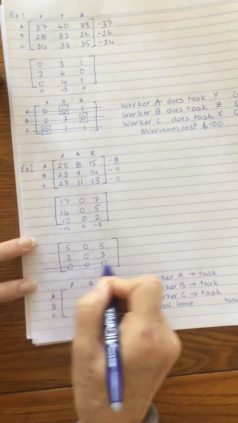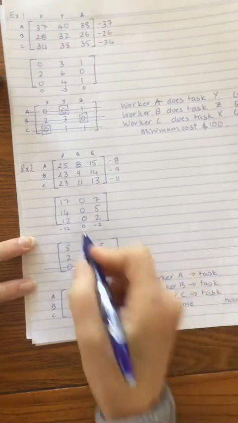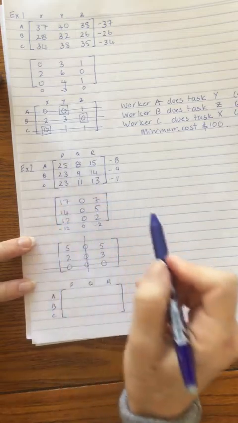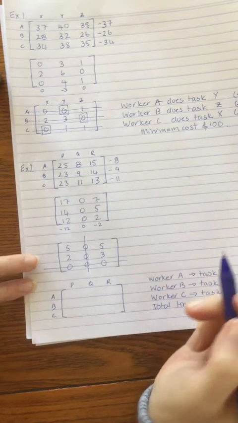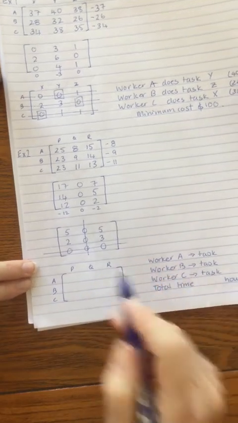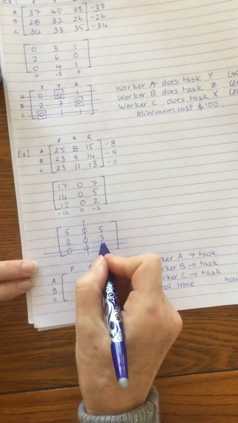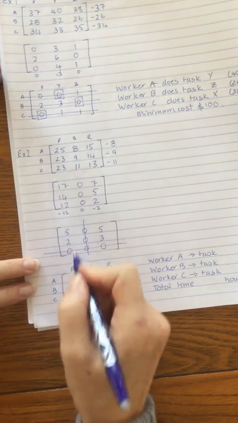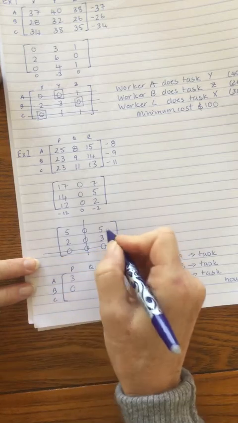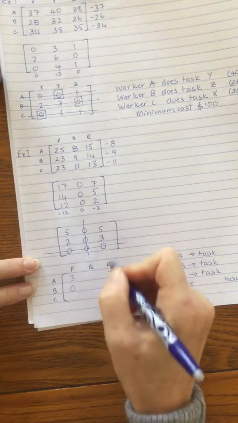Now I put horizontal and or vertical lines through, but here I've only used 2 lines, but my original question was 3 rows or 3 columns. So what I now do is find the minimum number that is not covered. So in this case it's 2, and I take 2 away from each of the uncovered numbers. So 5 take 2 is 3, 2 take 2 is 0, 5 take 2 is 3, and 3 take 2 is 1.